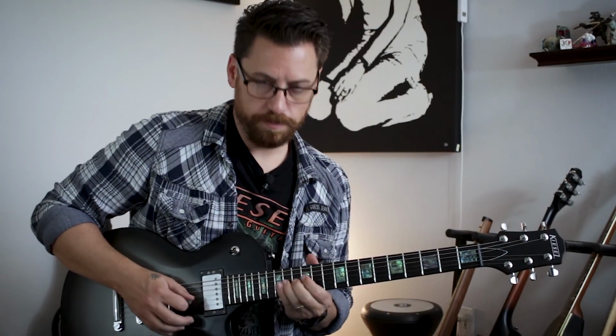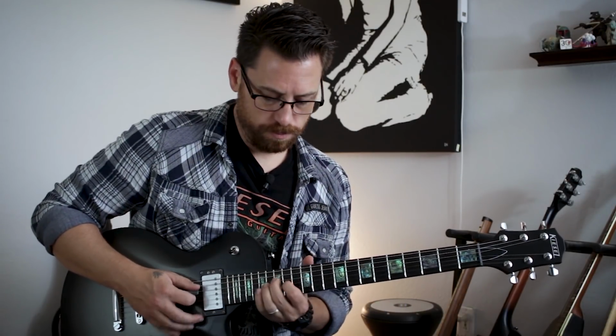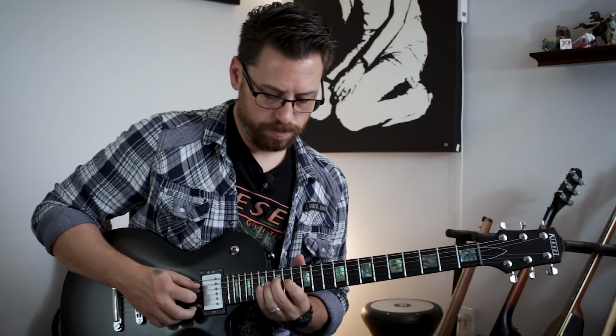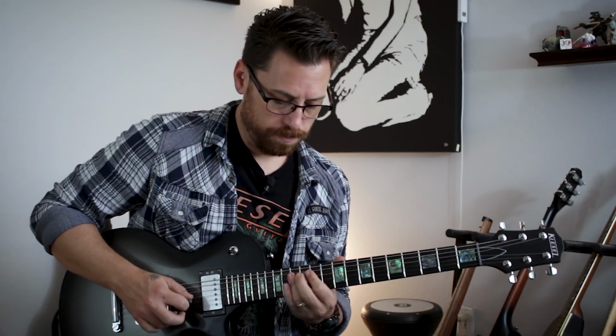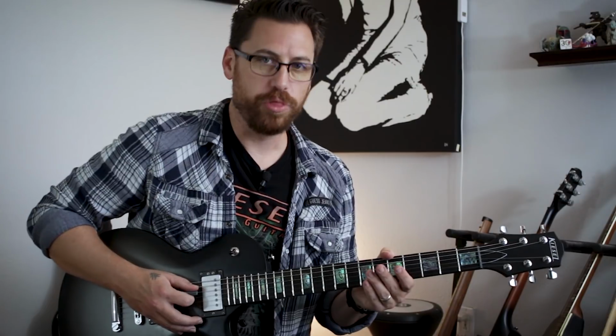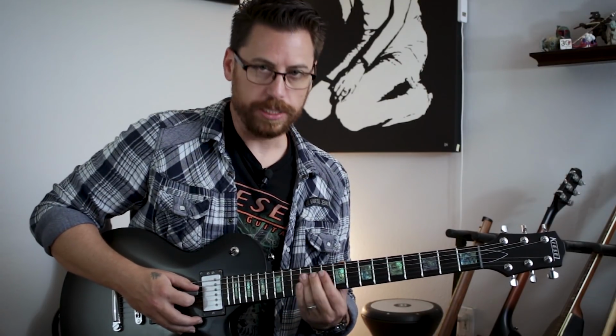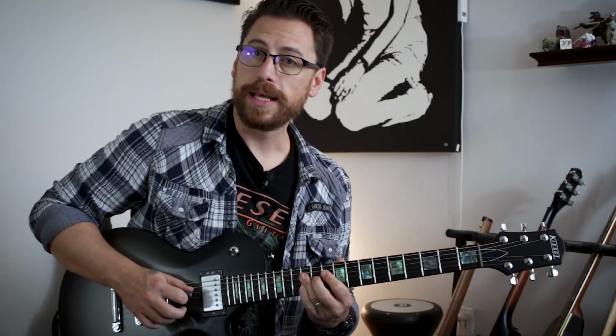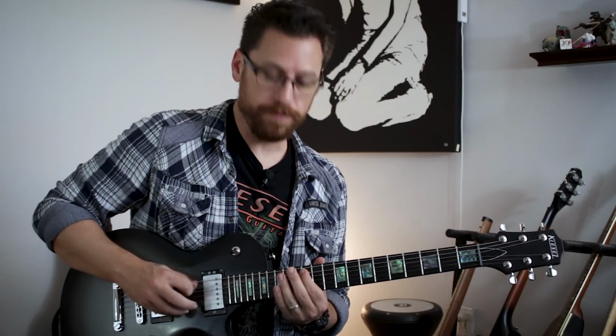Repeat. Then you have that. Again, another harmonized line, but I'm just playing it together. Same strings, 3 and 4, 10, 12, 13, 12. Like that. And then you have this cool riff.